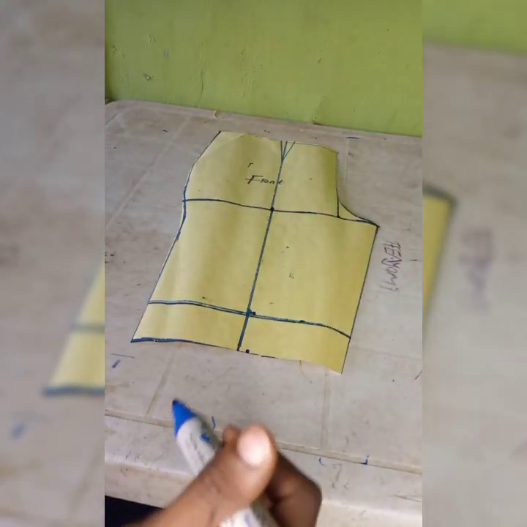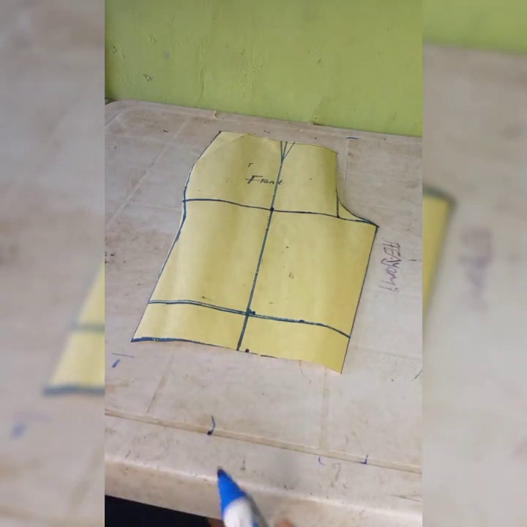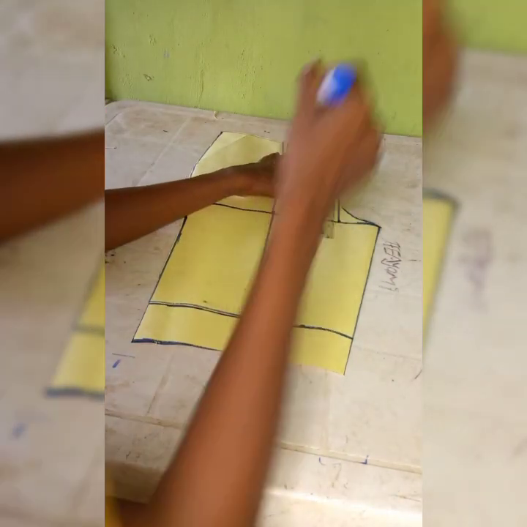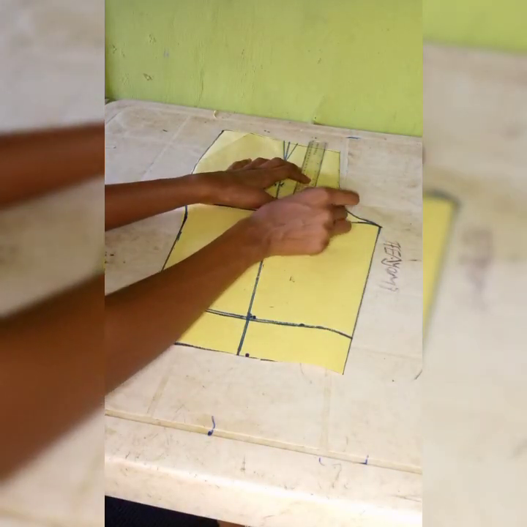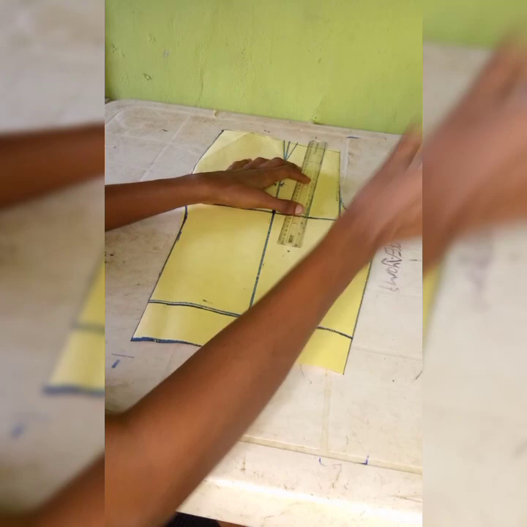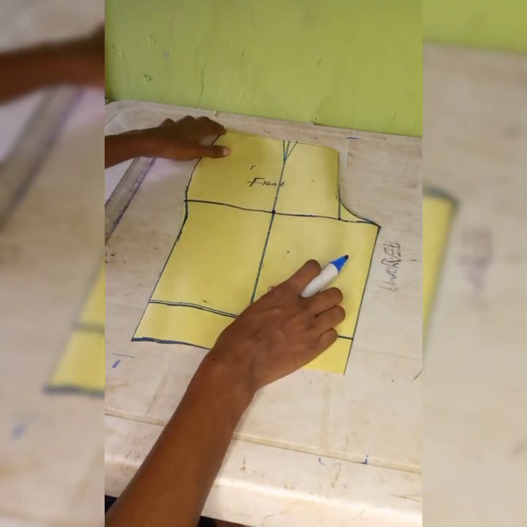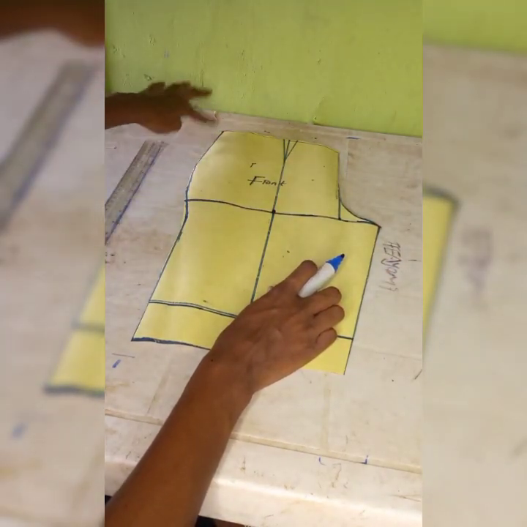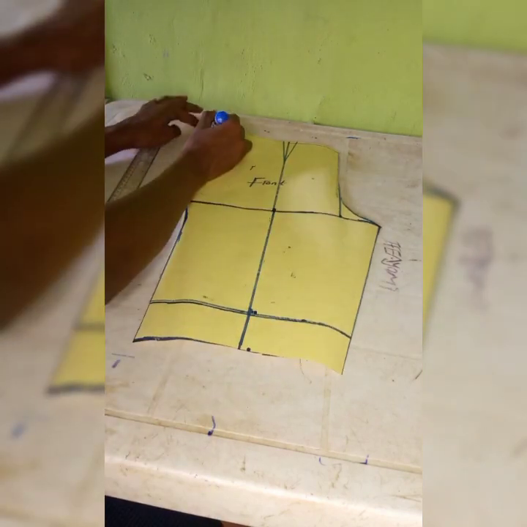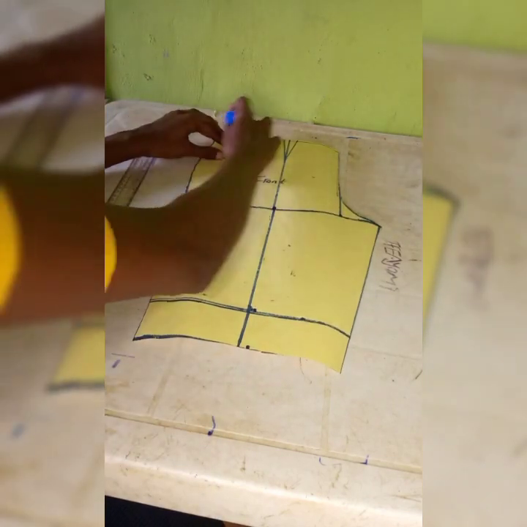Just use your ruler to rule it out. I'm trying to look for my ruler. So this is my ruler. I just shaped it in. Then I use my free hand to cuff this side, as you can see. And on this side I cut out 1 inch right here. There was a space here before because I already added it.